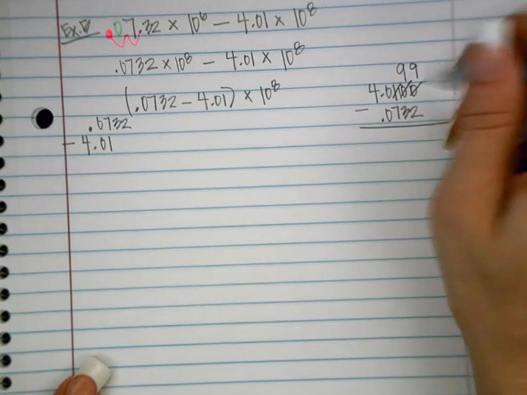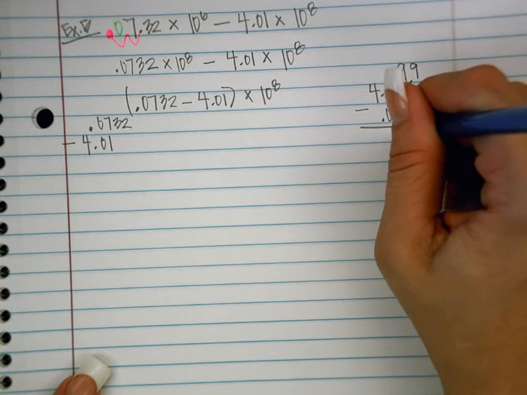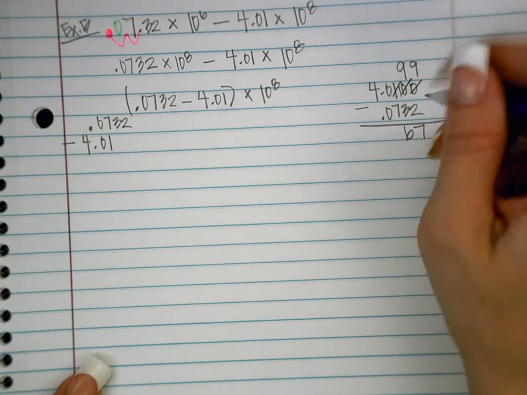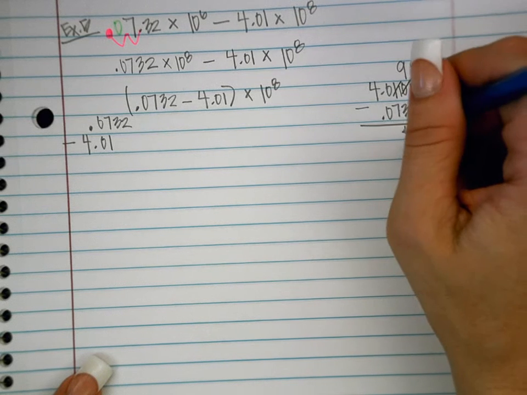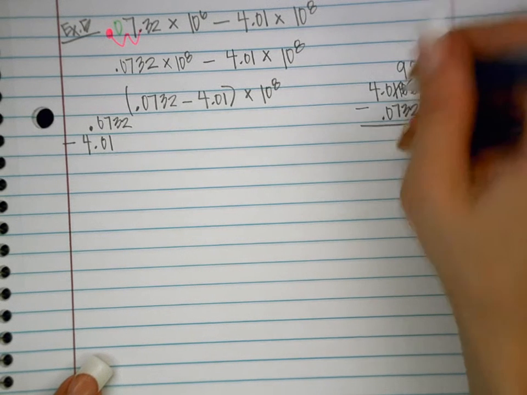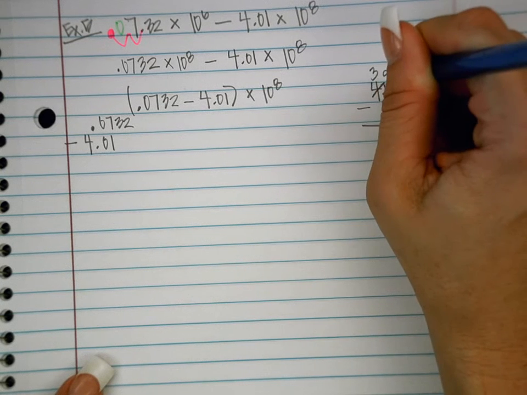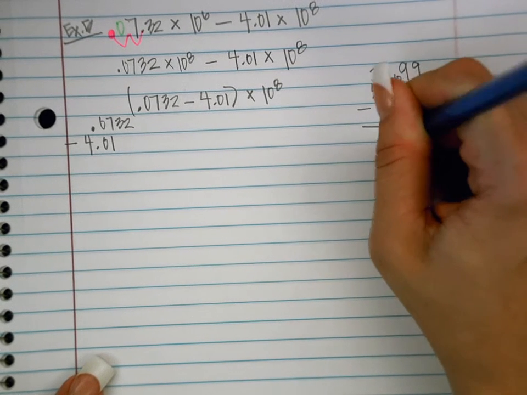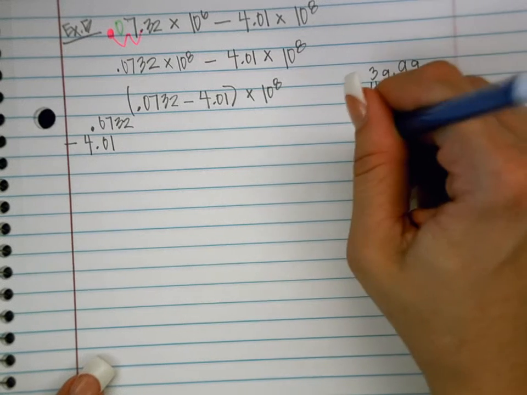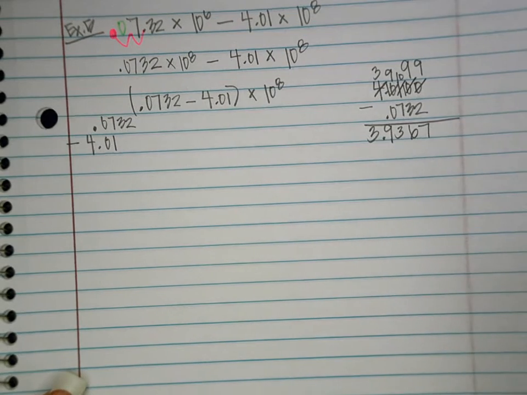So 9 minus 2 gives you 7. 9 minus 3 gives you 6. 10 minus 7 gives you what? 3. 9 minus 0 gives you 9, and 3 minus nothing is 3. Oops, I'm sorry.